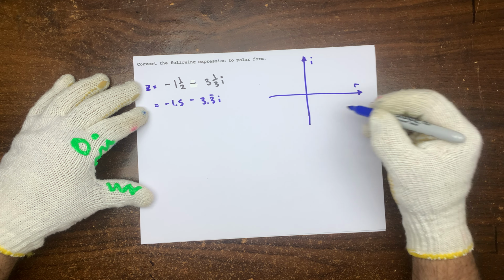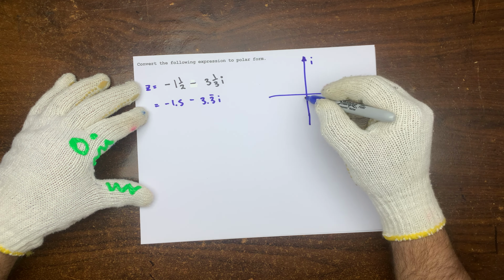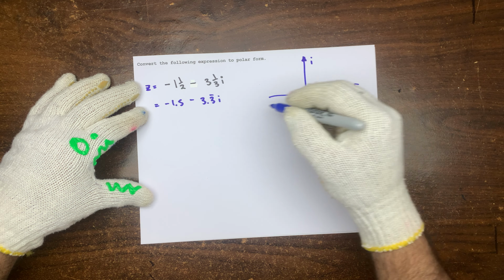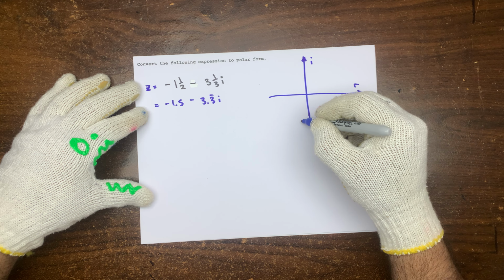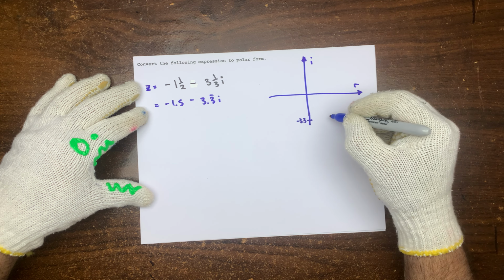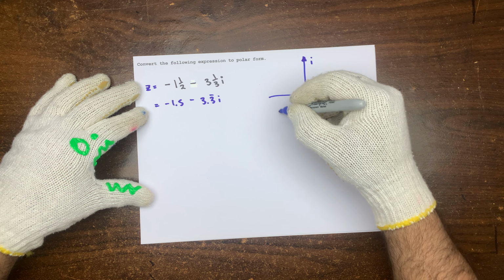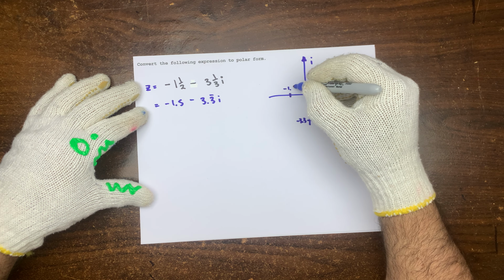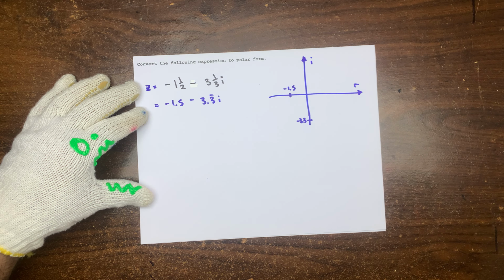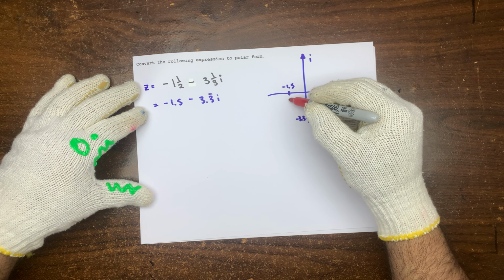Imaginary, real. We got negative 1.5 over here. Well, let's do it with the bigger one. So negative 3.3. So let's put 3 right here. Okay, so that's negative 3.3. And then we have, if that's 3, then 1.5 is about here. So negative 1.5. Okay, cool. So there's our vector.